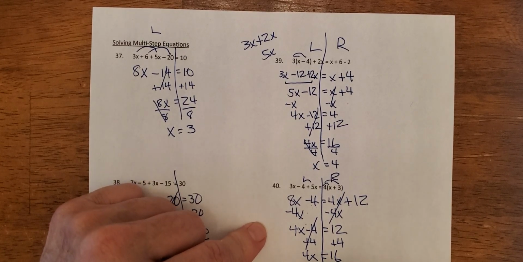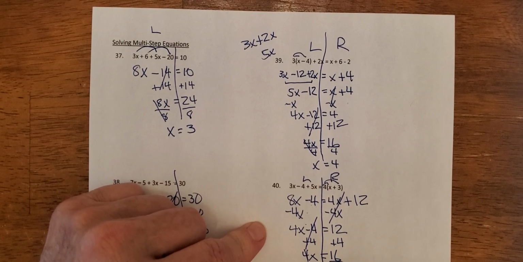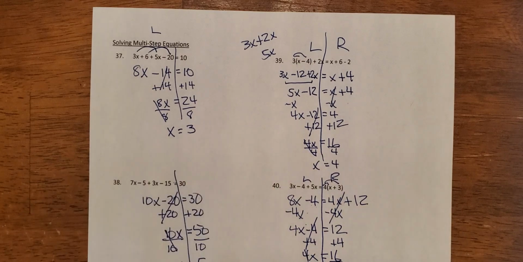Well, this is a long video. Let me stop right there. Divide by 4 on both sides, and x will be 4. I'm not going to worry about these last two. No big deal. You just solve for x.